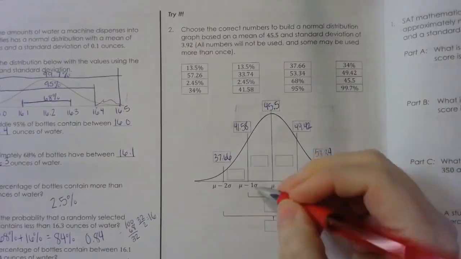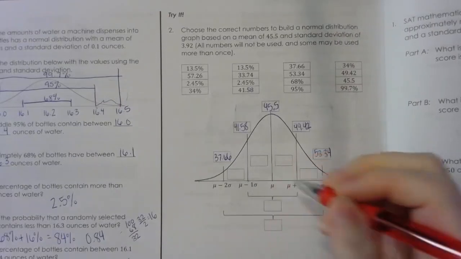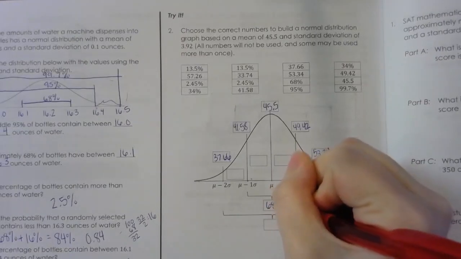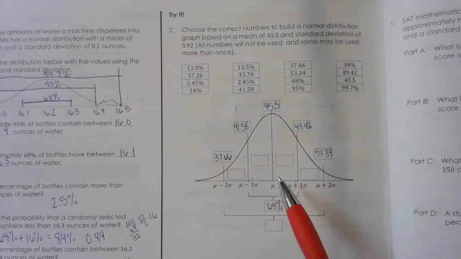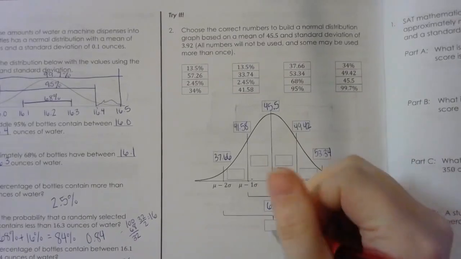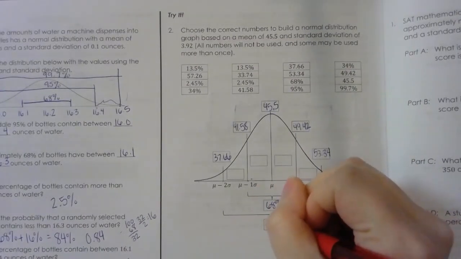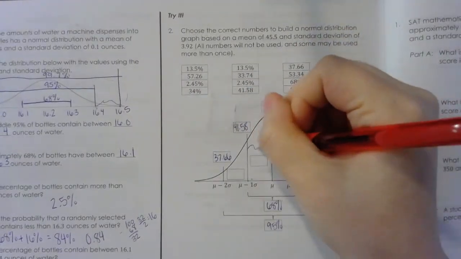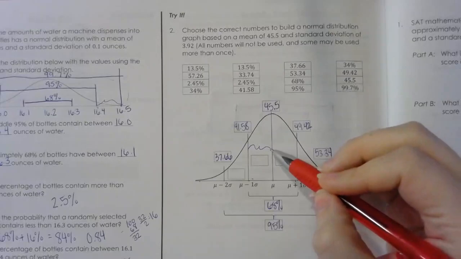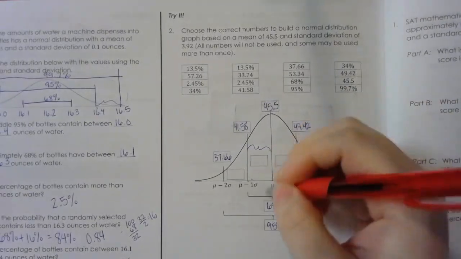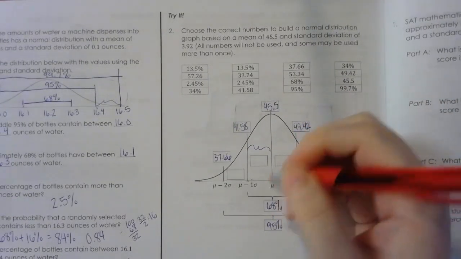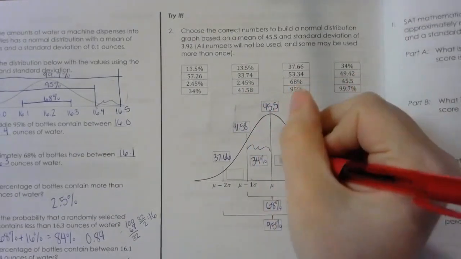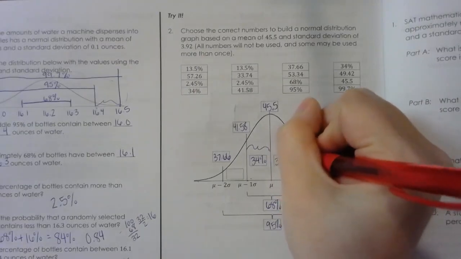Now remember, the empirical rule tells me that within 1 standard deviation of the mean, 1 below and 1 above, is 68% of the data. And within 2 standard deviations of the mean, 2 below and 2 above, is 95% of the data. Now, let's look at these sections. So this refers to from here to here. Now, this section is half of this 68%, so half of 68% is 34%, and the other half is also 34%.